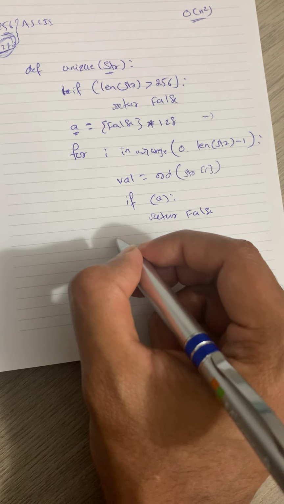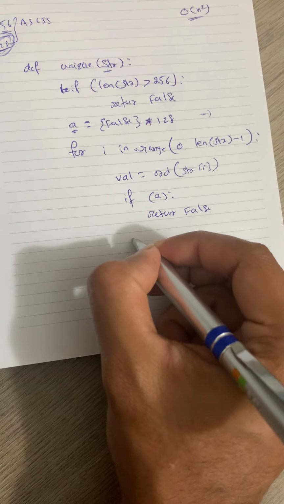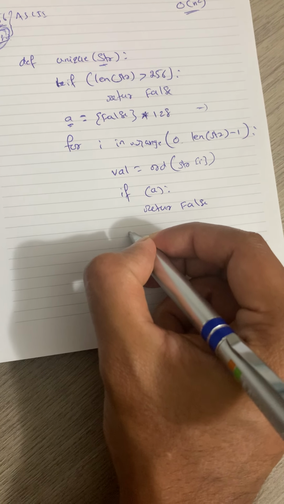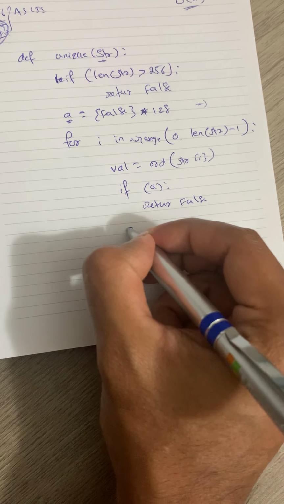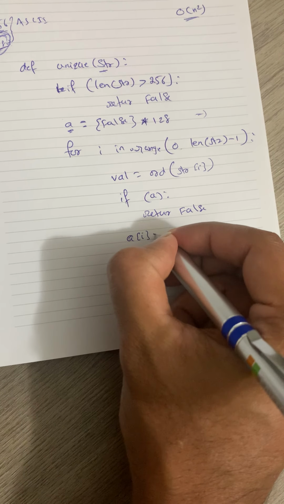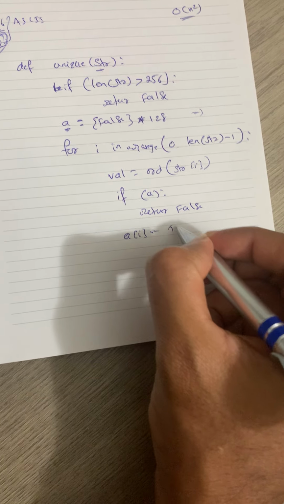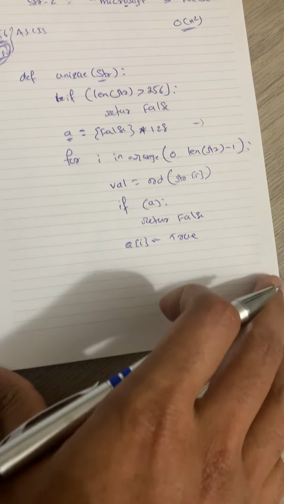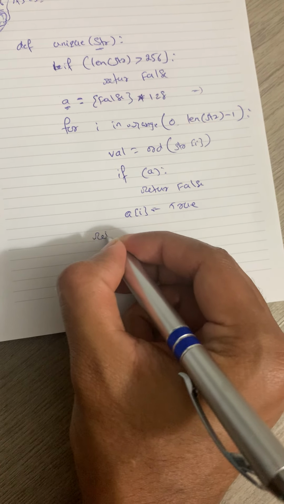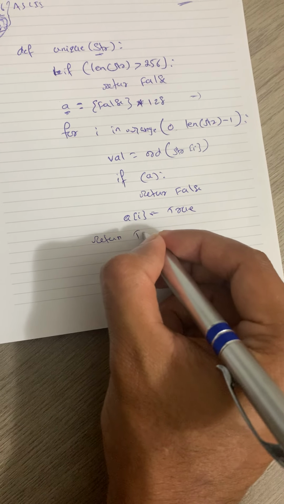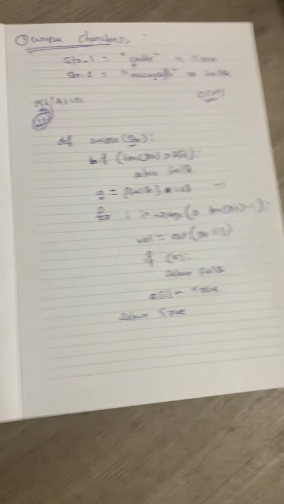For that we just use a of i, and make it true in this case, and then at the end we'll just return true.